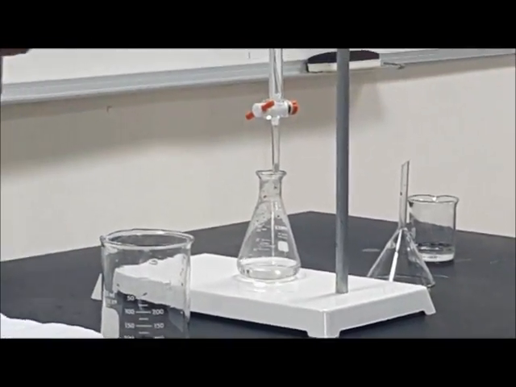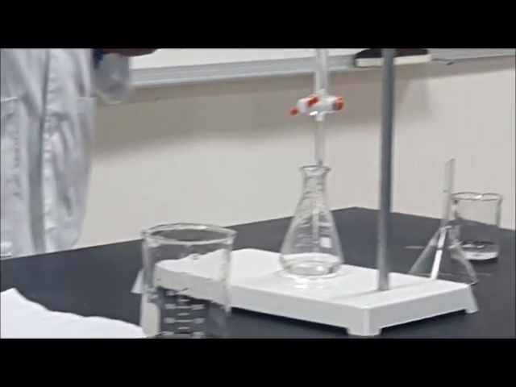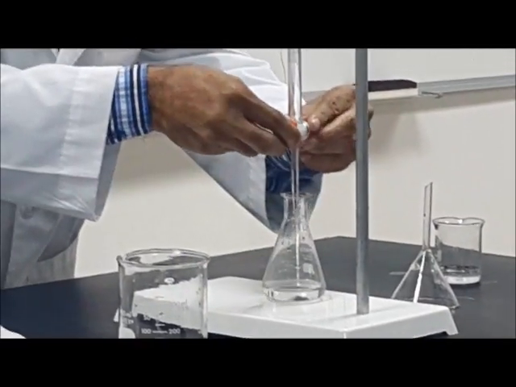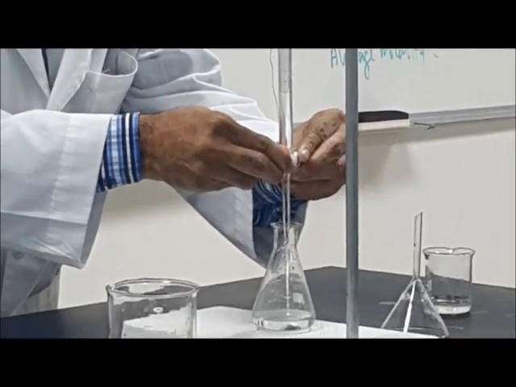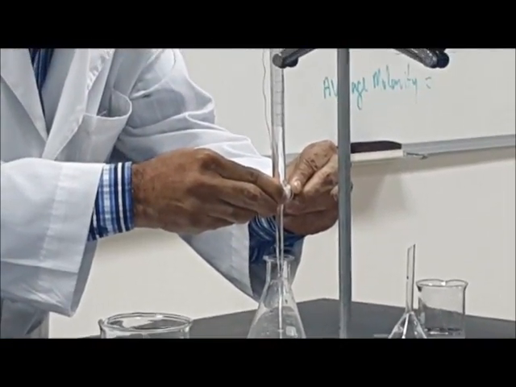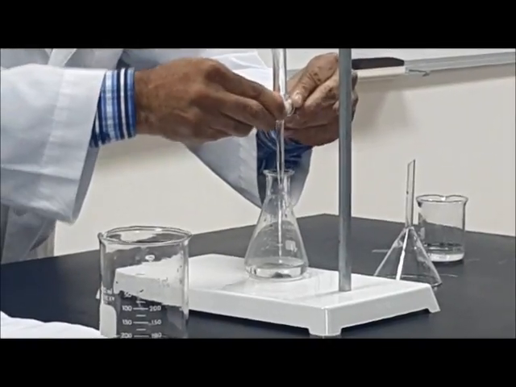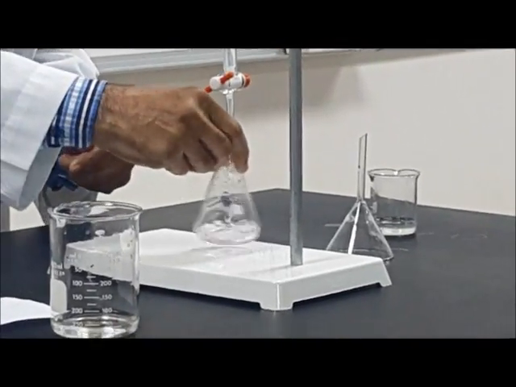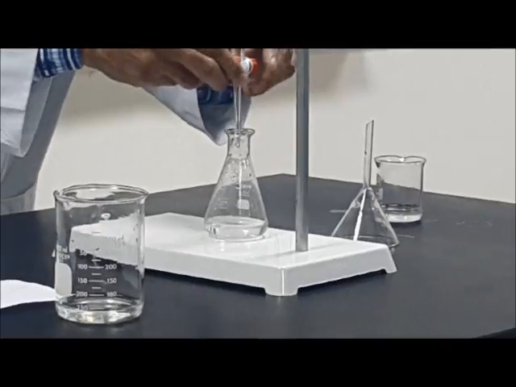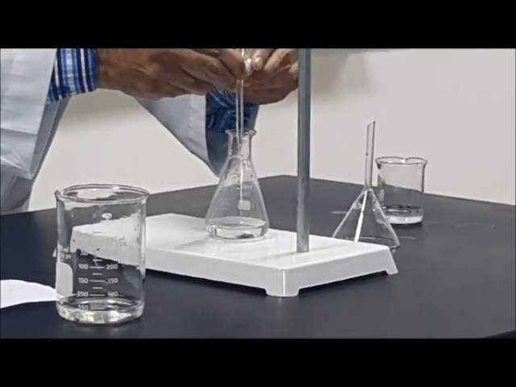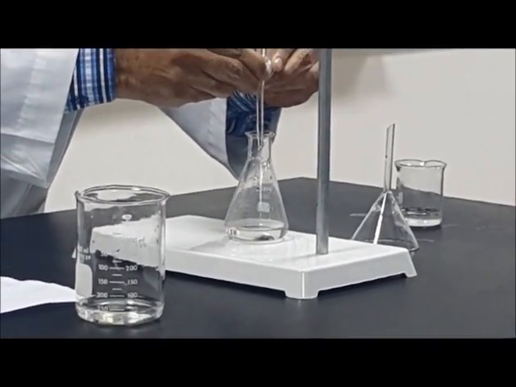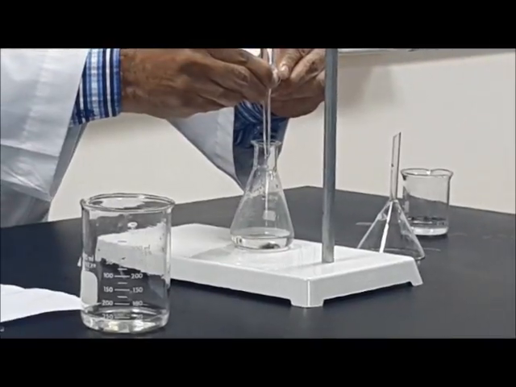This is the accuracy. In some experiments, we need it very near. Maybe I need only 1 or 2 drops, and I have to put it very carefully so that 1 drop should come. I have to do it very carefully, because if you are in a hurry, you can never put 1 drop.